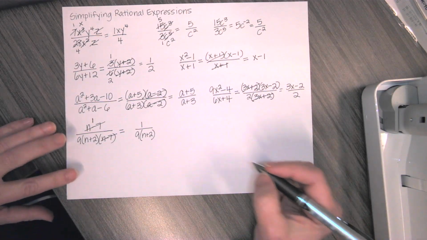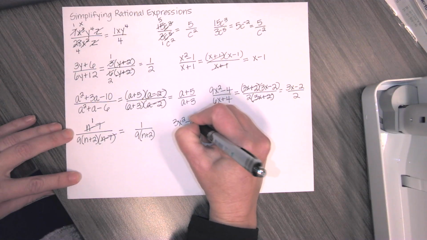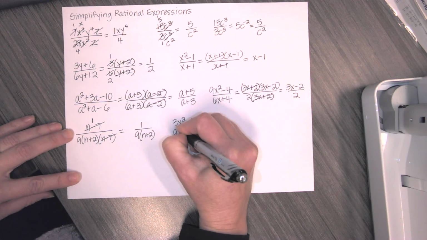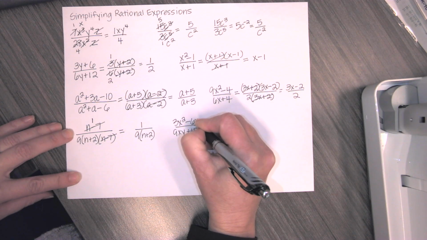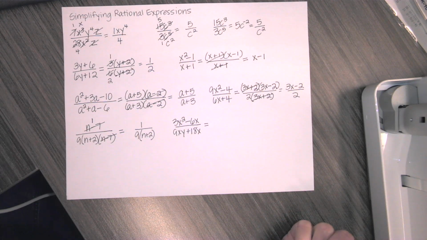Okay, let's keep going. 3x squared minus 6x over 9xy plus 18x. All right, we know that we're not going to start trying to cancel anything. We are going to try to factor first.